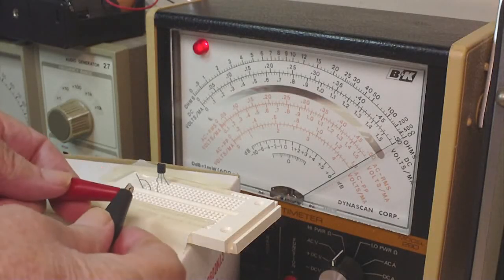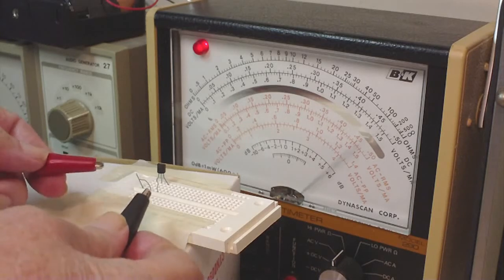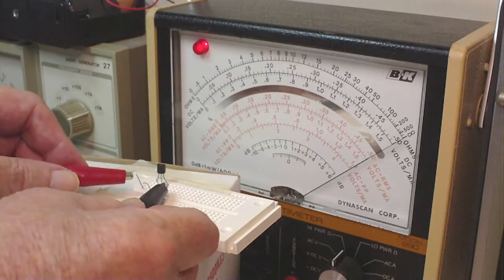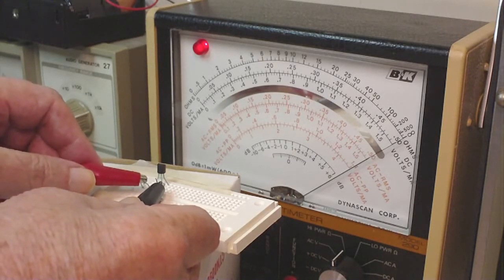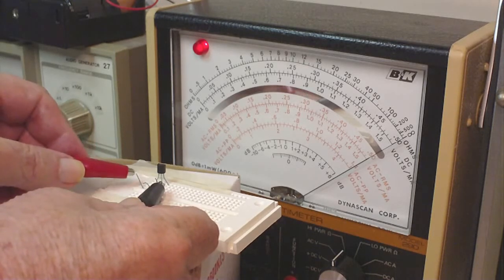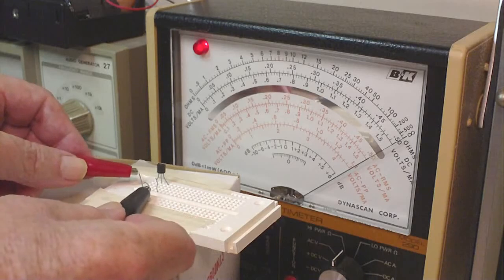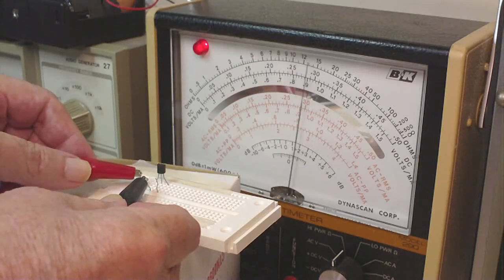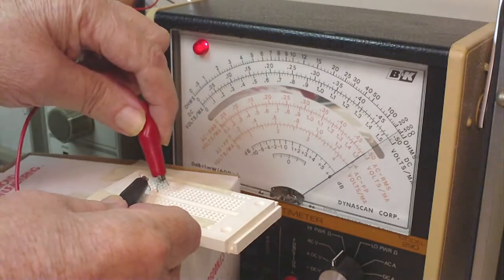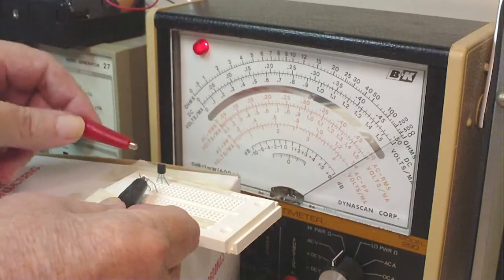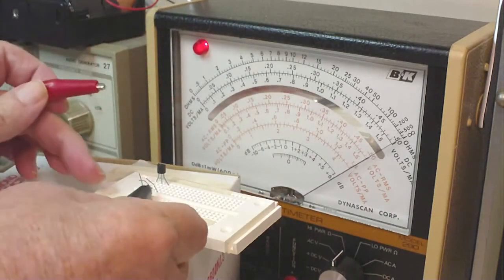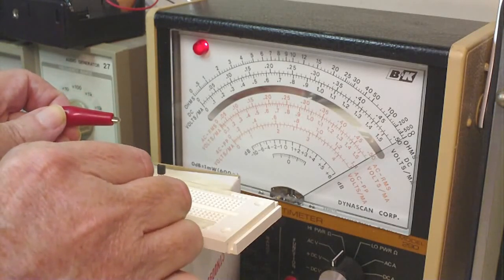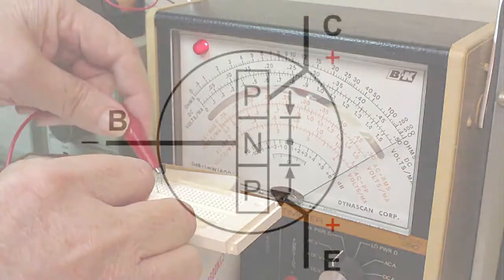Okay, I've got a transistor up here. Meter's still working. And I brought out the leads of this transistor so they're easier to get to. And I don't get anything here or here. Oh, there's conductivity there and here. Okay, so that means that this should be the base, and we have a PNP transistor.